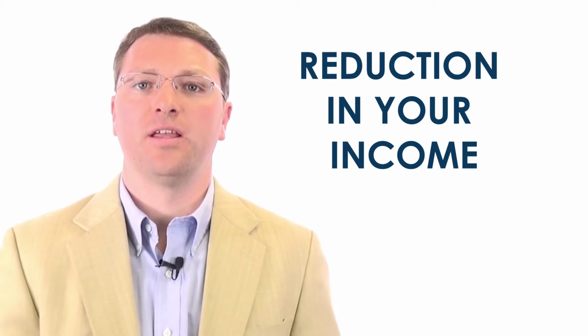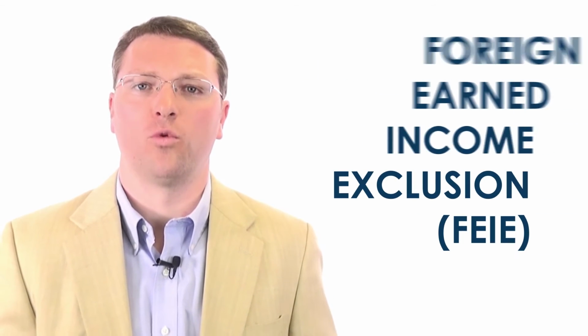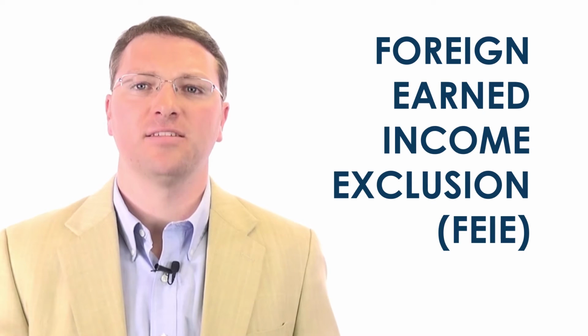The Foreign Housing Exclusion is a reduction in your income that works in conjunction with the Foreign Earned Income Exclusion. The Housing Exclusion uses the housing expenses you have paid throughout the year to increase your Foreign Earned Income Exclusion and lower your income. Due to the higher cost of living in many locations, the IRS created this deduction in order to offset the cost of living outside of the U.S.